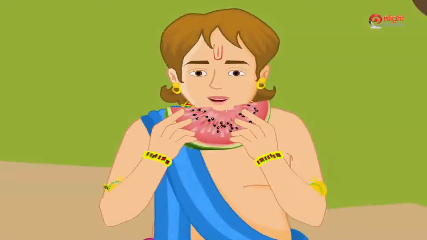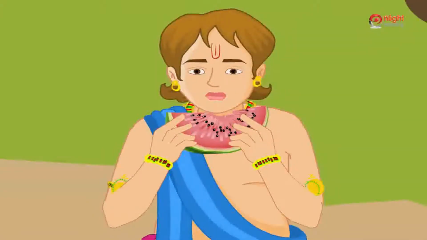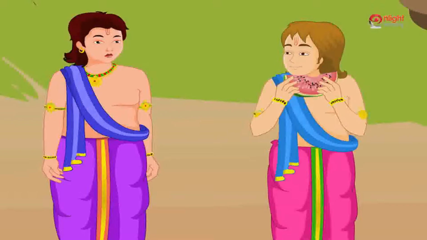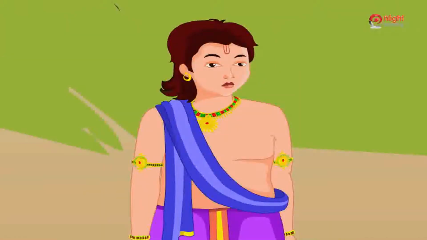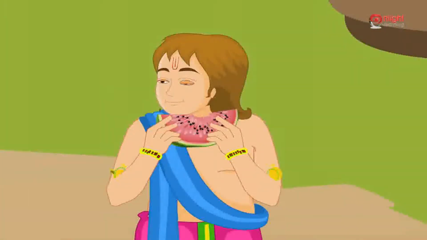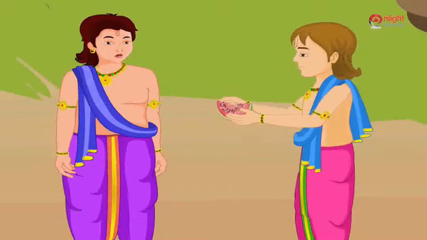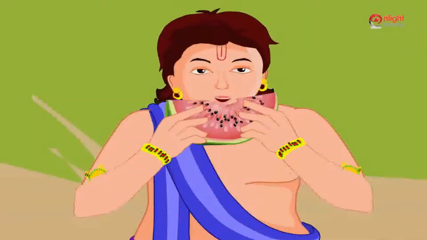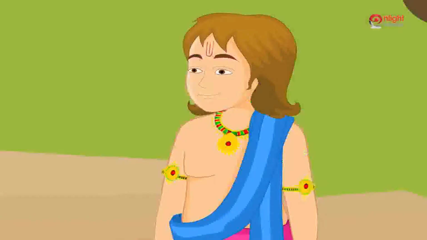Sahadeva, who had finished 2 pieces, was unable to finish the 3rd piece as his stomach was full. He looked at Bhim to offer the 3rd piece and he noticed that Bhim was eagerly looking at Sahadev's uneaten watermelon. So Sahadev offered his 3rd piece of watermelon to Bhim, which Bhim ate happily.